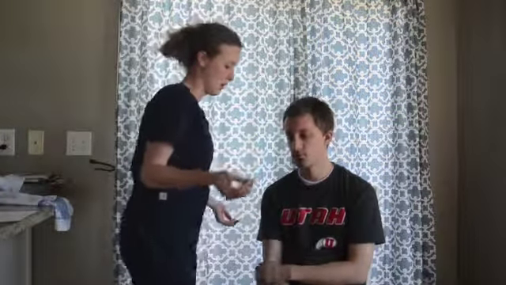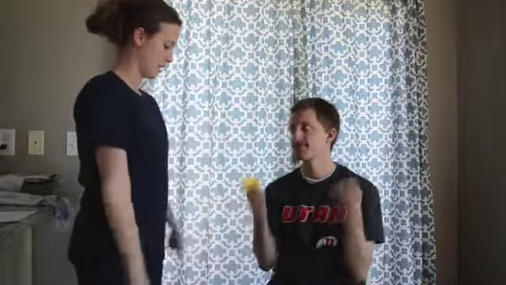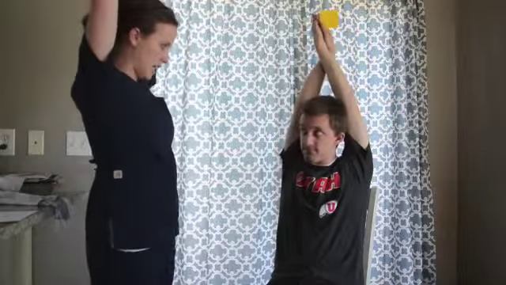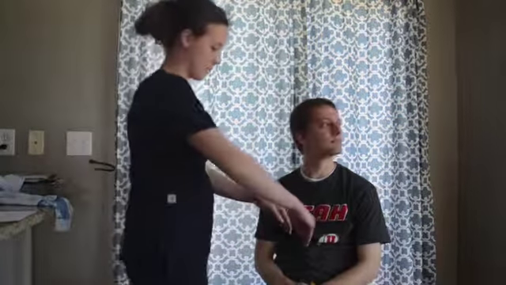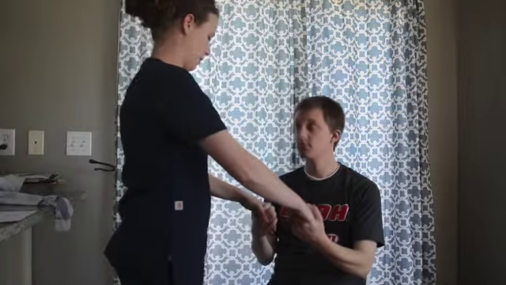Next part of the assessment is the upper extremities. For an Alzheimer's patient, I am mostly looking for range of motion and muscle strength. So, Michael, can you bend your arms up and down and put your arms side to side and then up behind your head and back behind your back? Great. Your range of motion looks awesome. Next, we're going to squeeze my hands. I'm checking your strength to make sure it's equal on both sides.